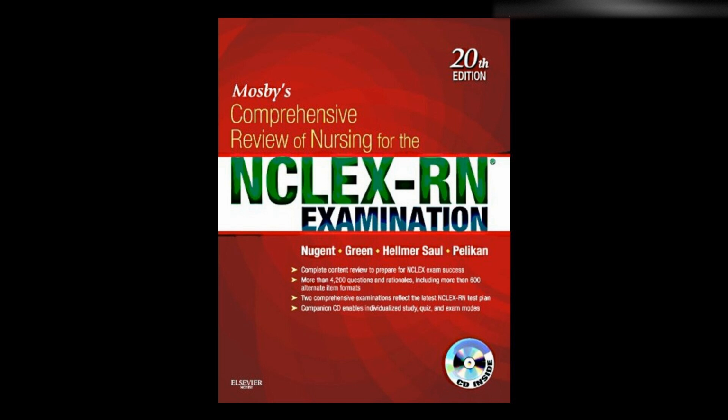218 Prioritization, Delegation, and Management of Care for the NCLEX-RN Registered Exam. Patient Name, FG. Laboratory Test: White Blood Cell, Red Blood Cell, Hemoglobin, Hematocrit, Platelet. Patient Values: 14.3, 4.3, 13.3, 39.6, 149. Gender, Male.